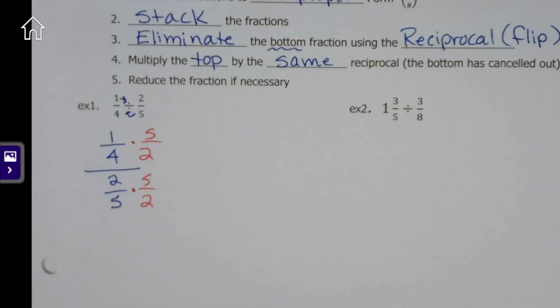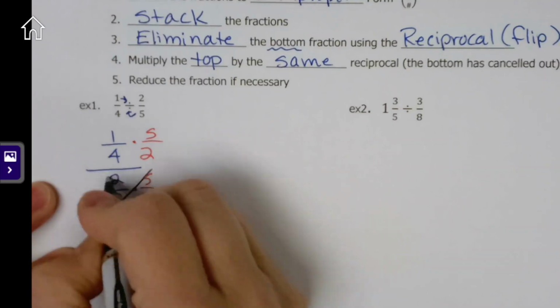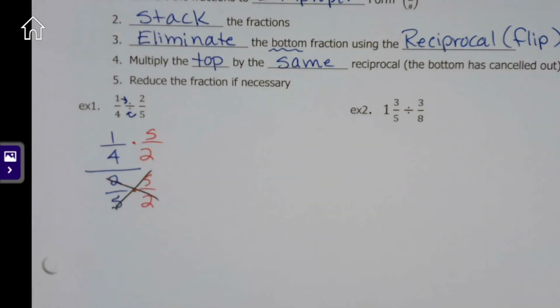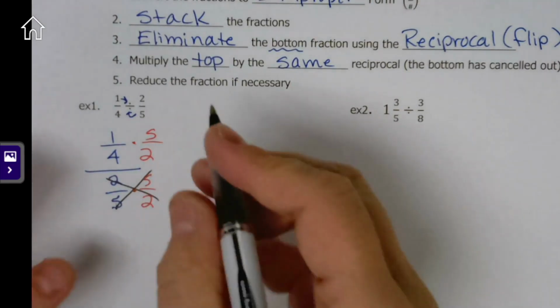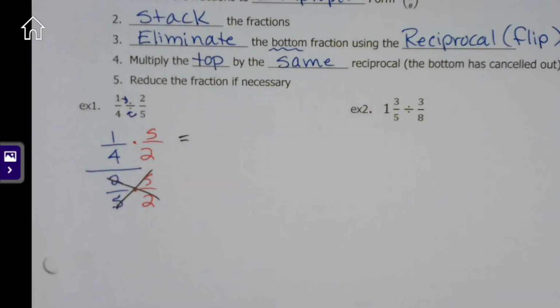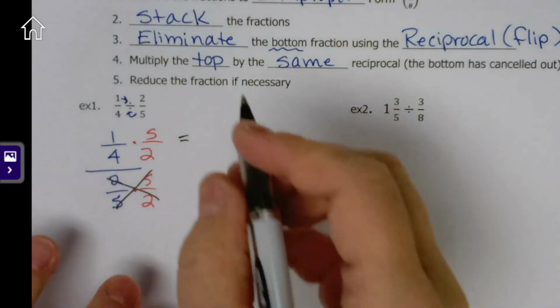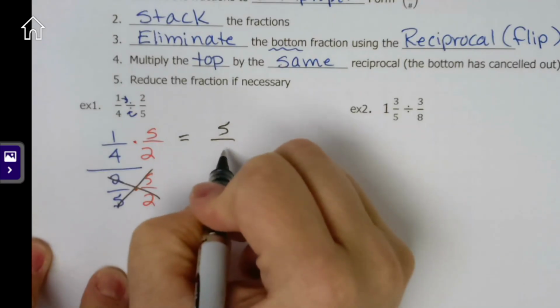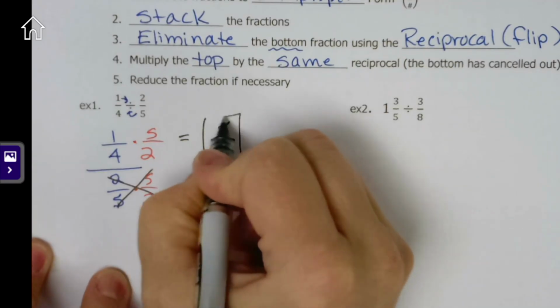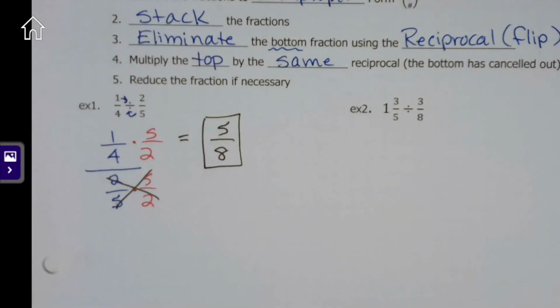All right, now, like I said, this is not a lot of work to show. That cancels out. Multiply the top. Tops times tops, bottoms times bottoms. 1 times 5 is 5, 4 times 2 is 8. That's your answer. So it's hardly any work at all. It's just a different way of looking at it that will help you add on to what we need to learn this year.